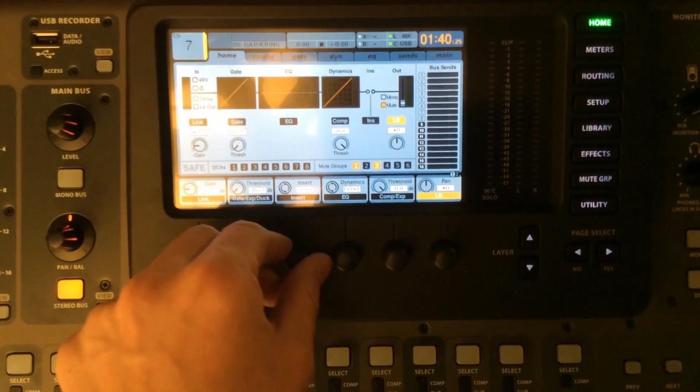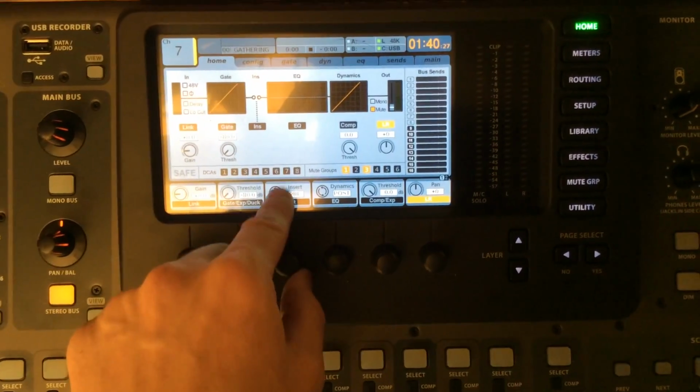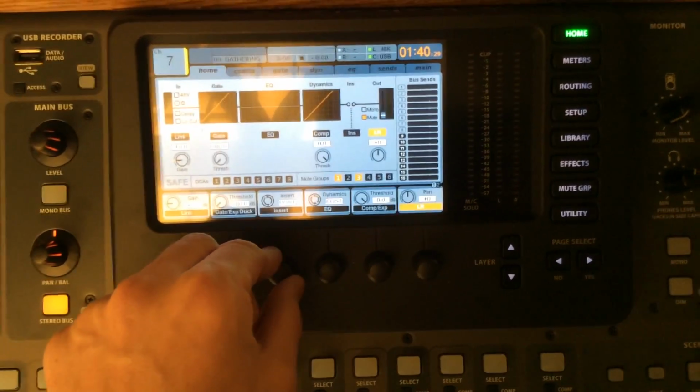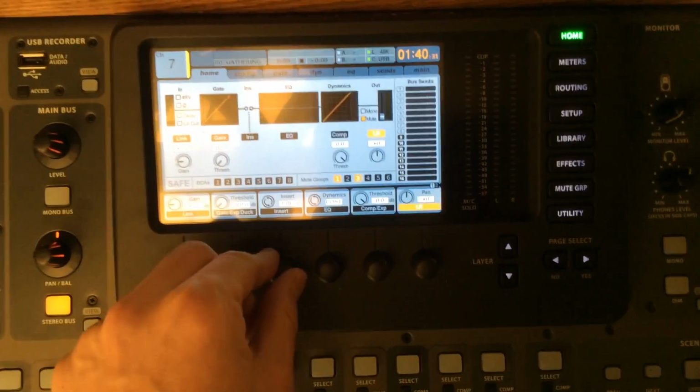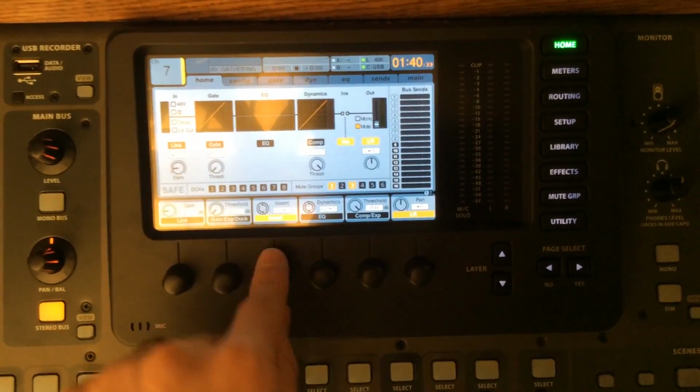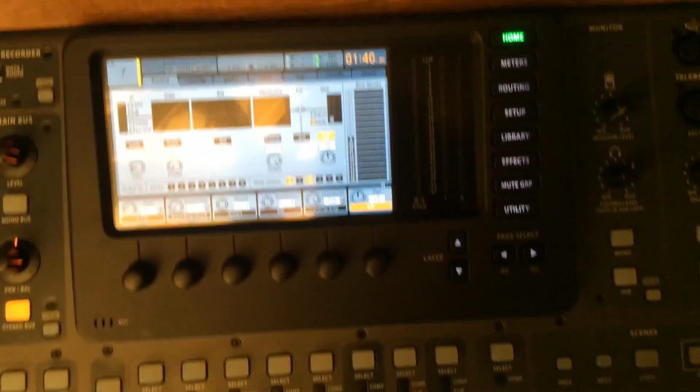Okay. So if I adjust this knob, it's going to adjust whatever parameter is right here. Right now it's adjusting the insert position. If you click it, it activates the thing. They click and they turn, all these knobs.